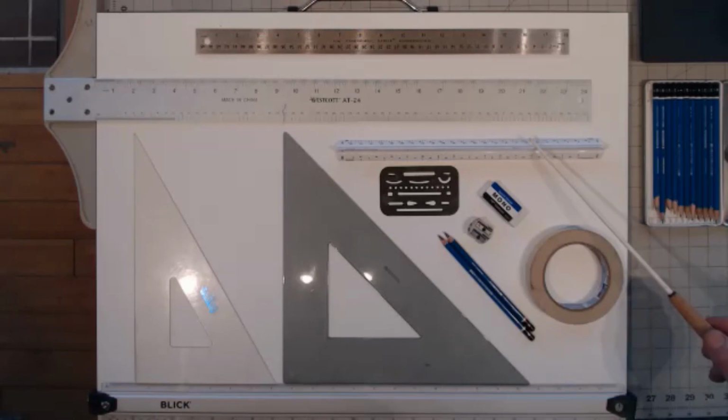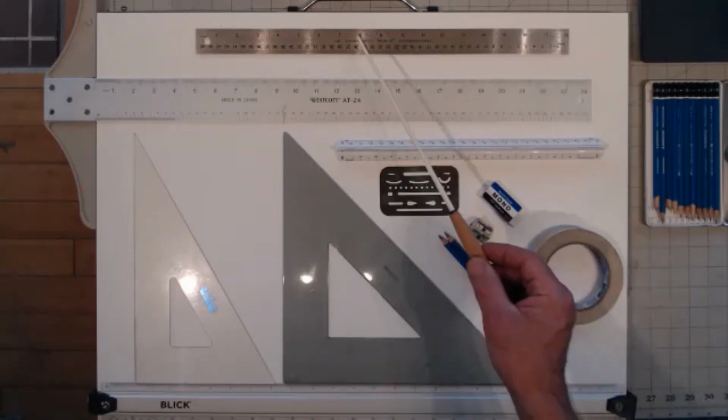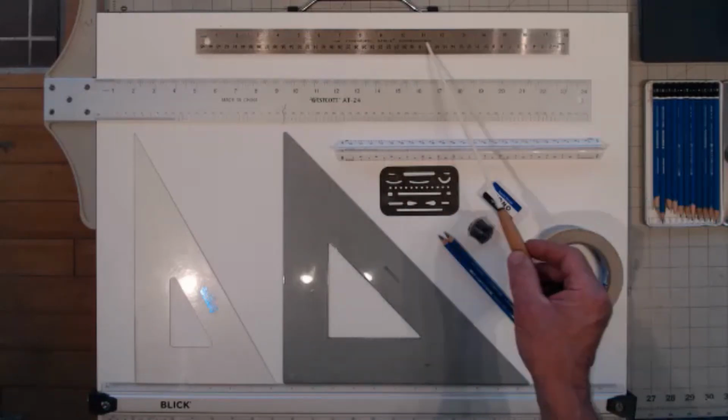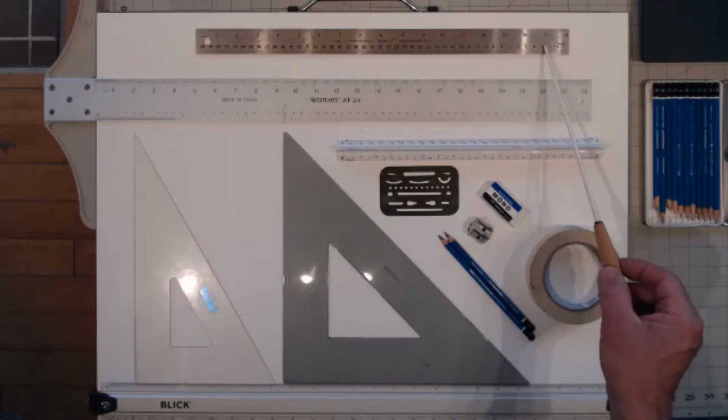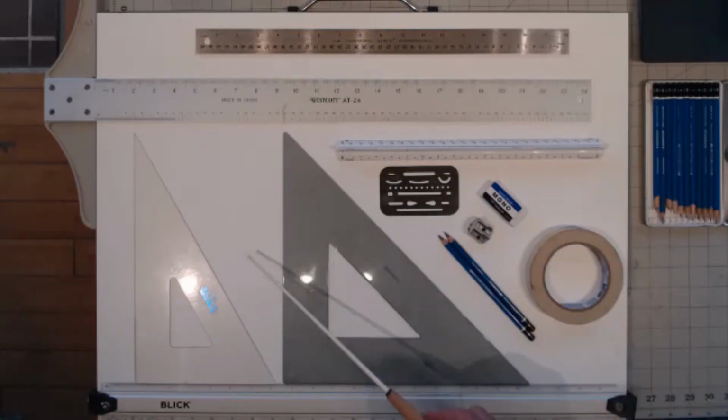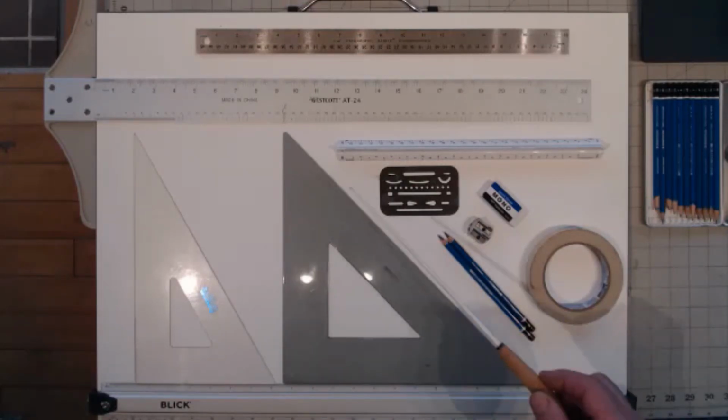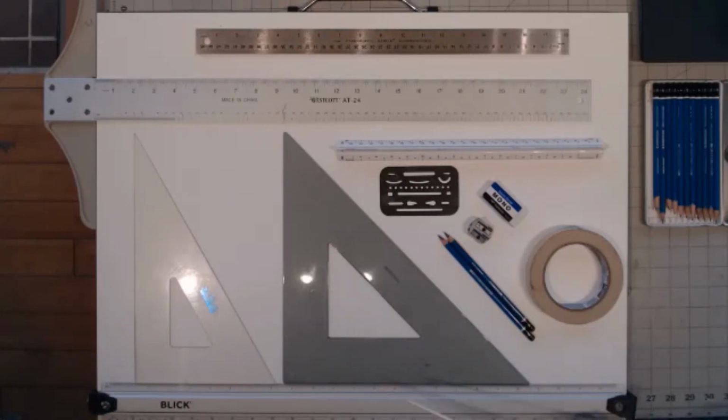We need our architect scale to measure off, at whatever scale we are drawing, the linear dimensional elements that we wish to create. We want to have an 18-inch or 24-inch straight edge that allows us to draw linear elements that may not be 30, 60, 90, or 45-degree angles or horizontal or vertical.